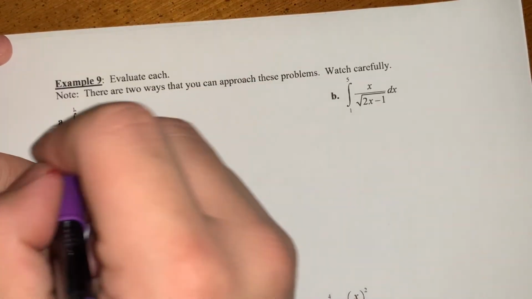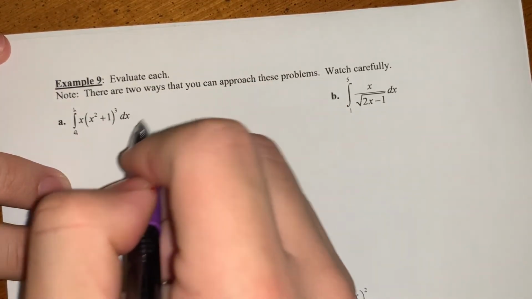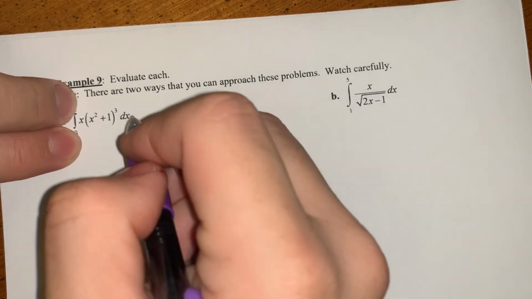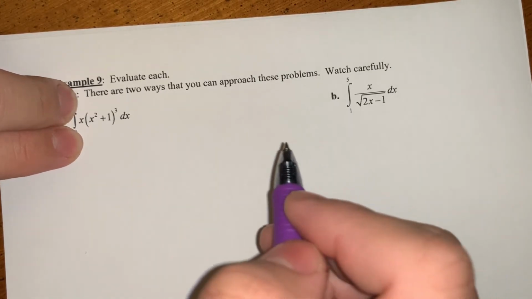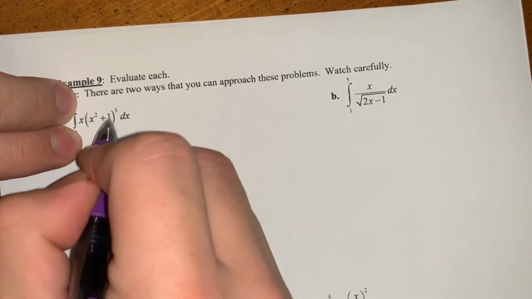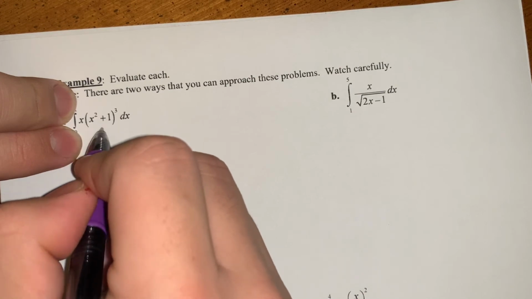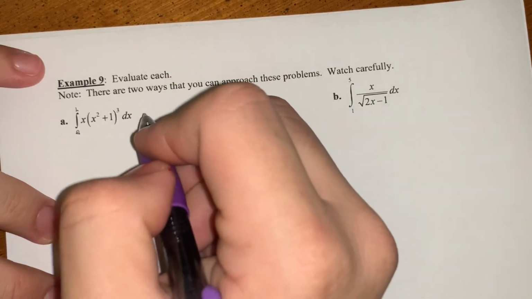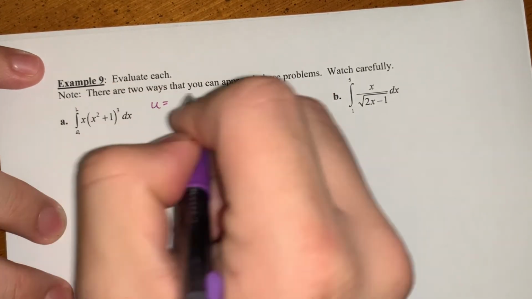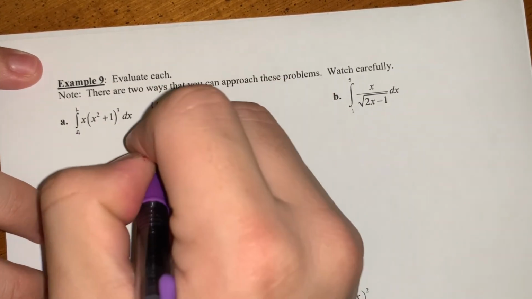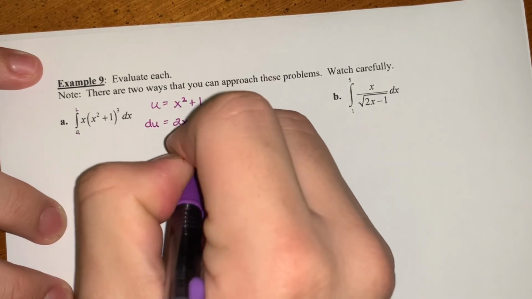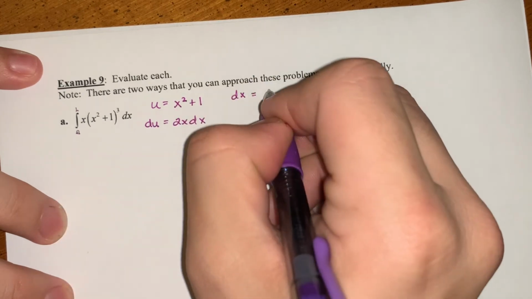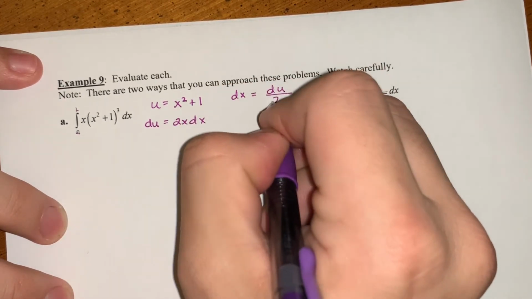Okay? So, one thing I can do, first of all, let's pretend those bounds don't exist, and let's do this u substitution like we normally would. I think I can set u as what's inside the parentheses, x squared plus 1, because if I take the derivative of that, that'll be 2x, and that x will cancel out. Perfect. So I'm going to set u as what's inside: u is equal to x squared plus 1. du is equal to 2x dx. And I get dx by itself: dx is equal to du divided by 2x.